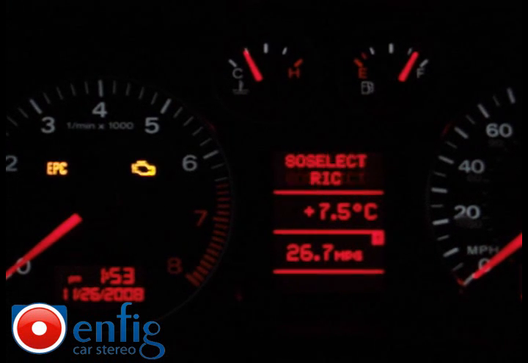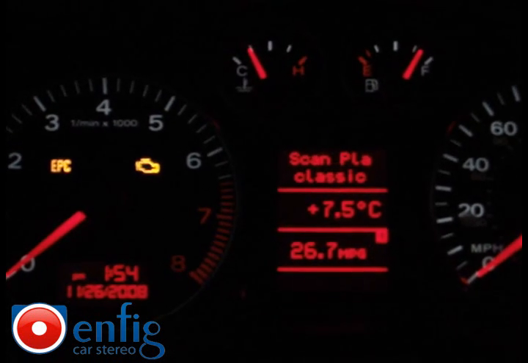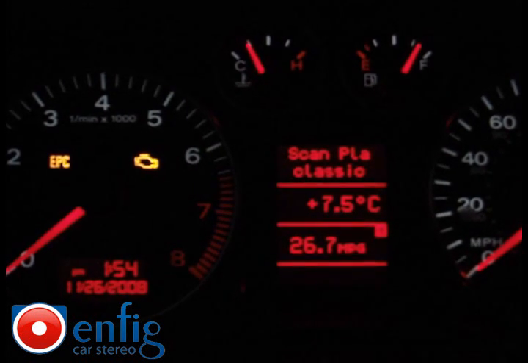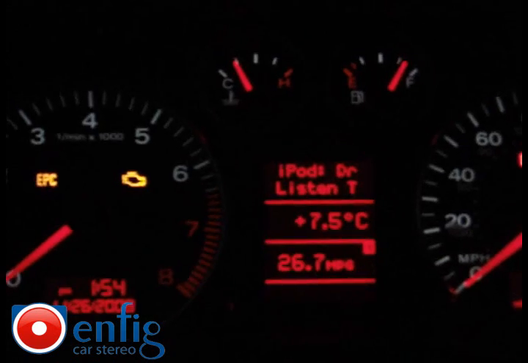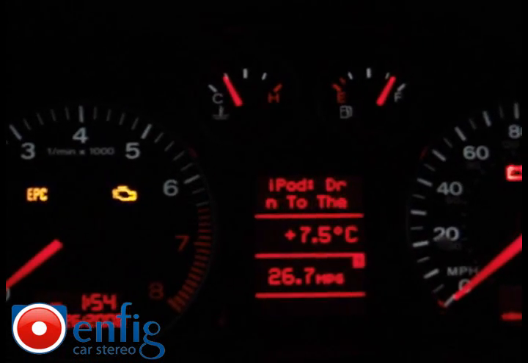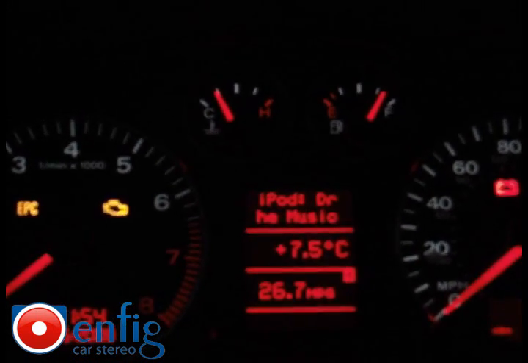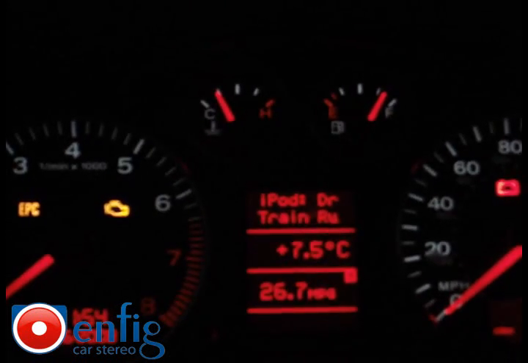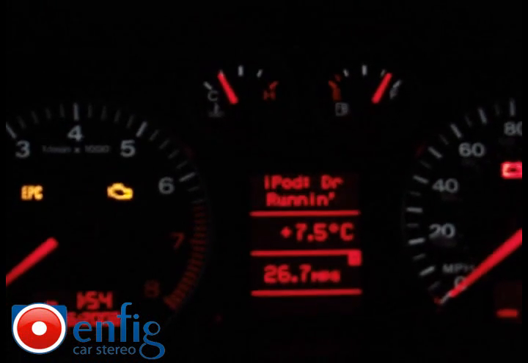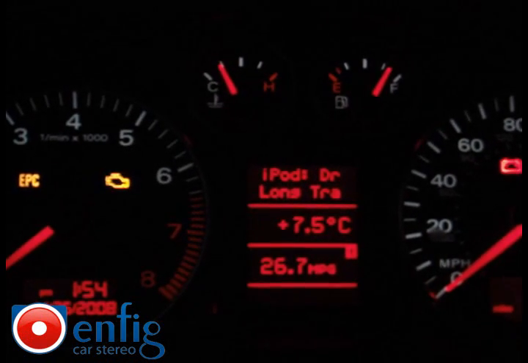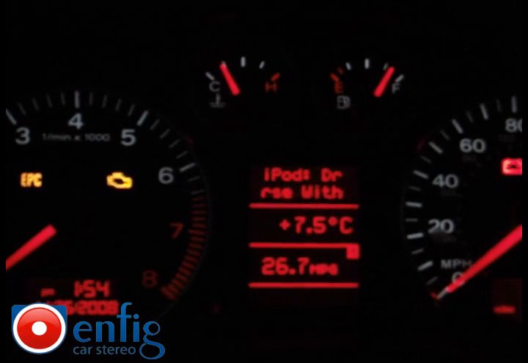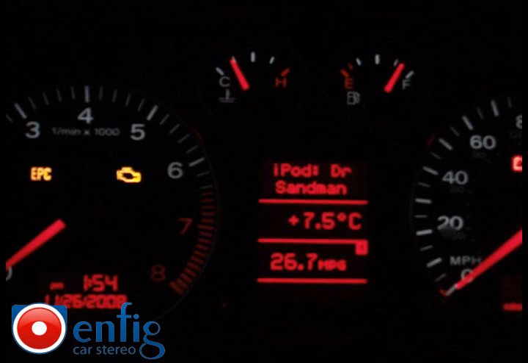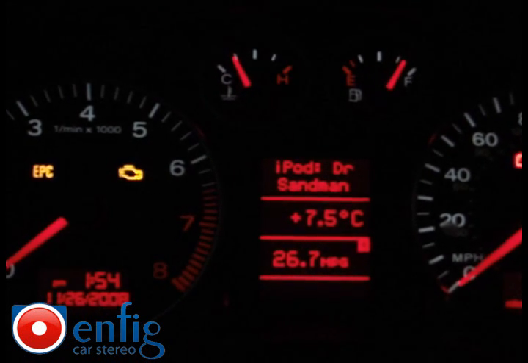'80s, select classic rock. If you want to select it, just hold down fast forward. That's it. Next button is the next song. As you go along, it tells you the names of all the songs playing.